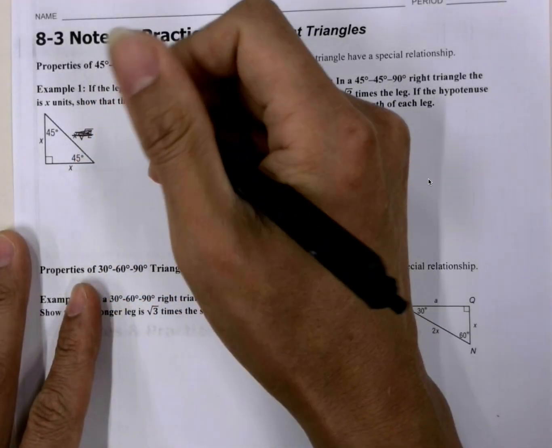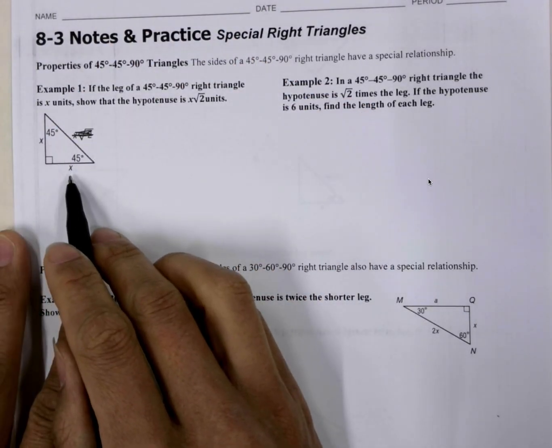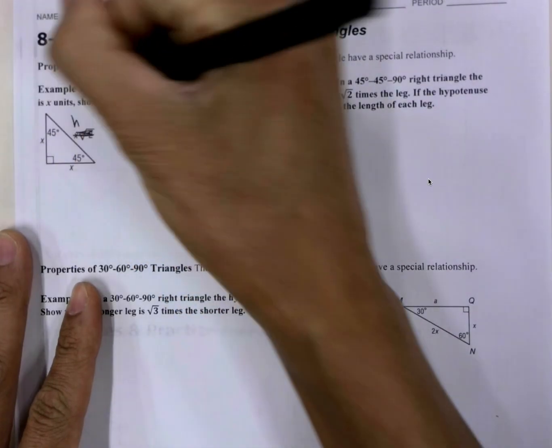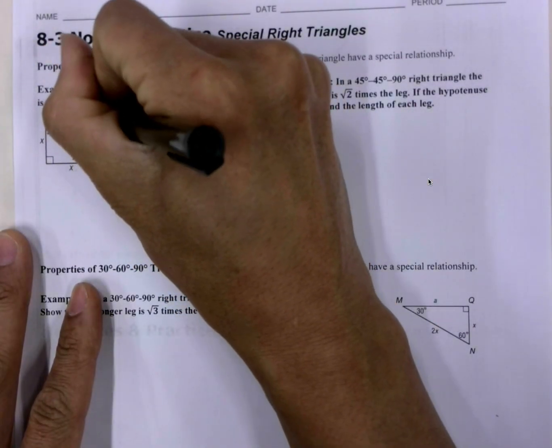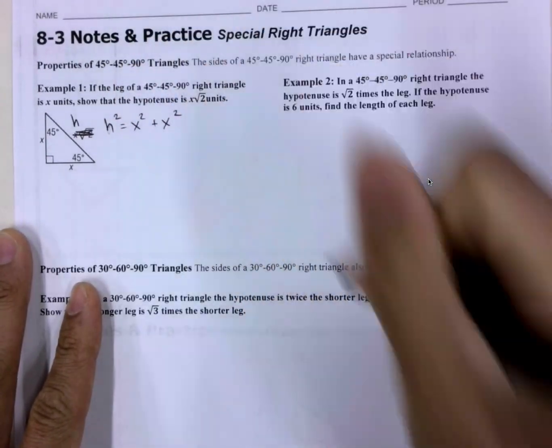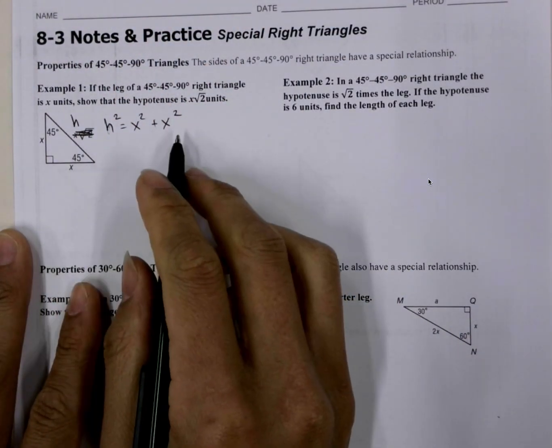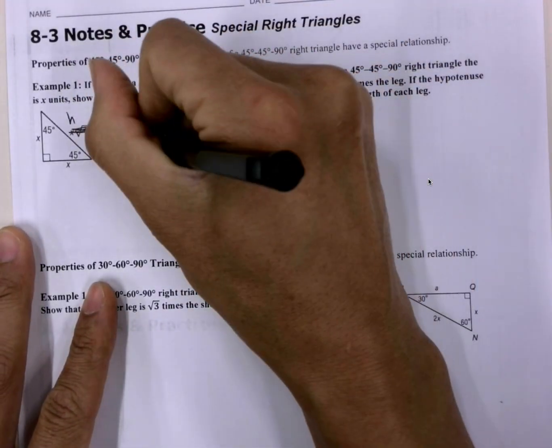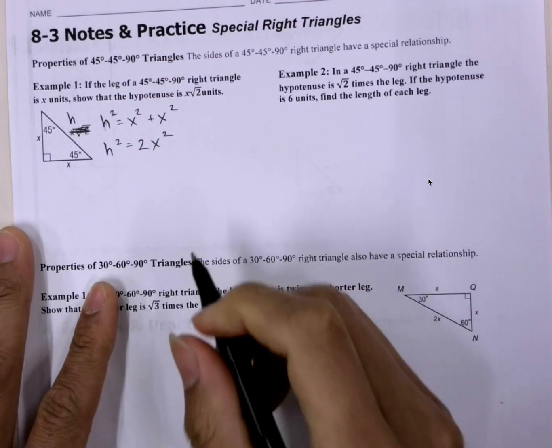Well, we would do x squared plus x squared is equal to y squared. So let's say the hypotenuse is h. So h squared is equal to x squared plus x squared. This is the Pythagorean theorem. Then we simplify, and we'll say h squared is equal to 2x squared.